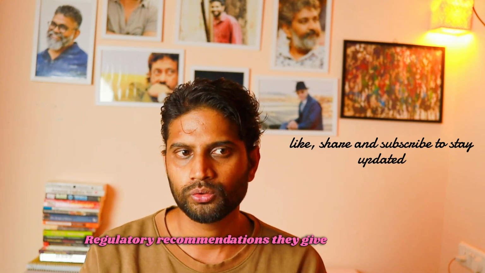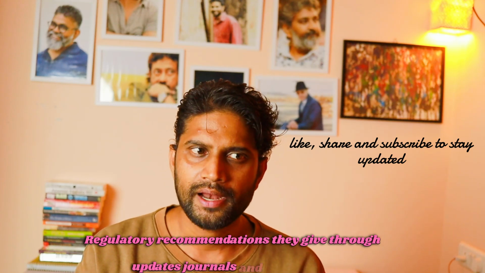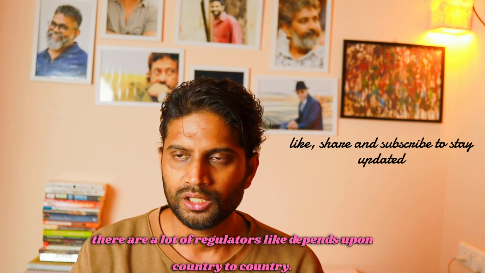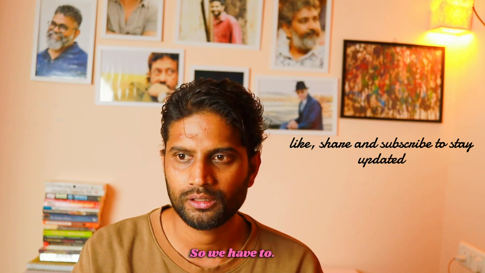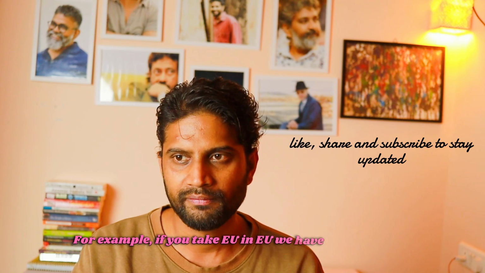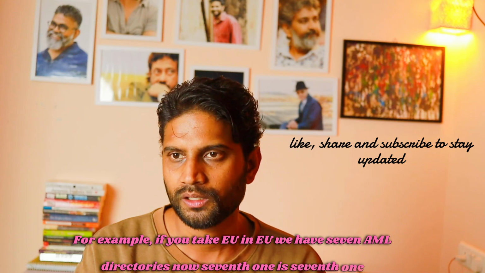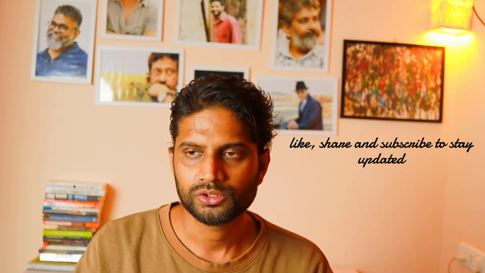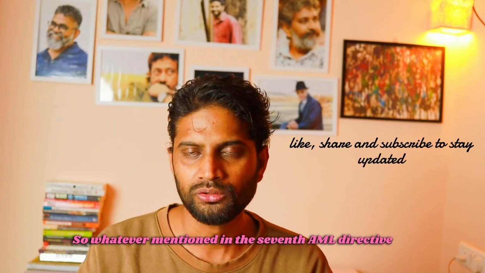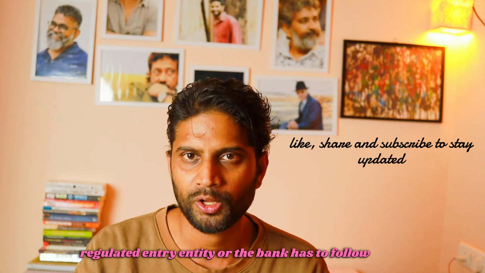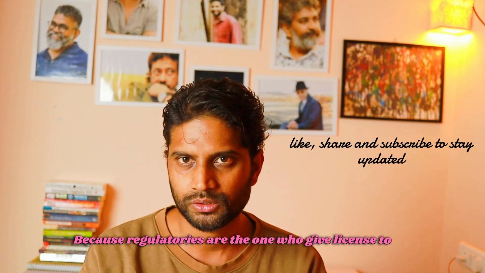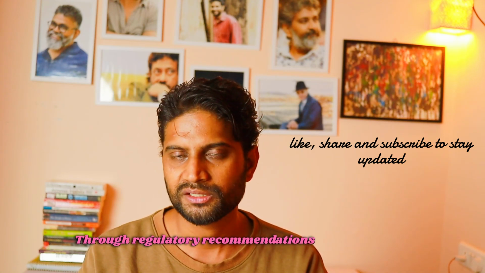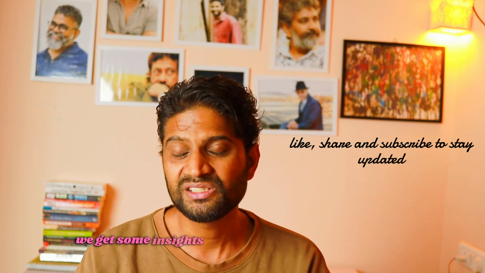Regulatory recommendations are given through updates, journals, and reports. There are a lot of regulators, it depends on the country, and they issue reports from time to time. For example, if you take the EU, we have had 7 AML directives, and the seventh is the one currently running. That is also a regulatory recommendation. Whatever is mentioned in the 7th AML directive, the regulated entity or the bank has to follow, because the regulators are the ones who give the license to us. We have to obey the recommendations they give. So that is one.